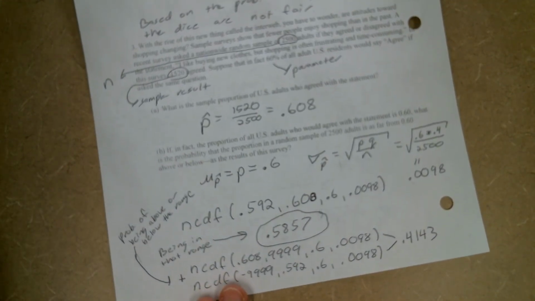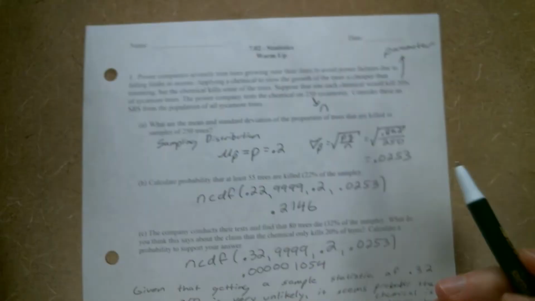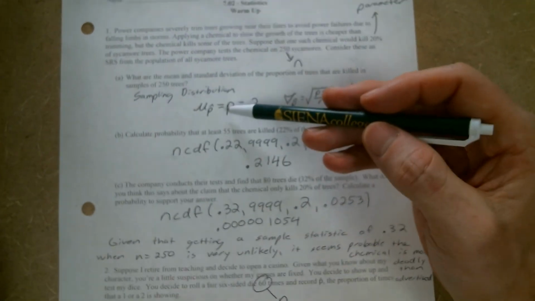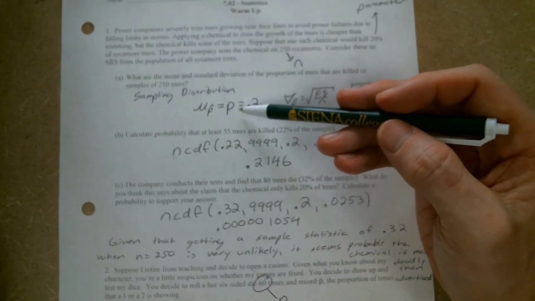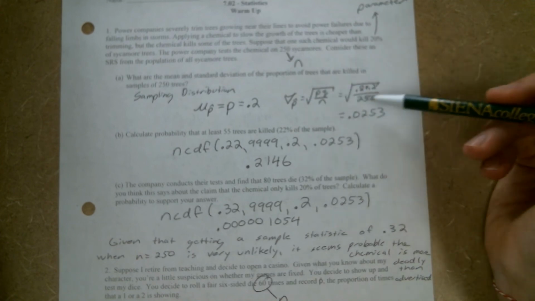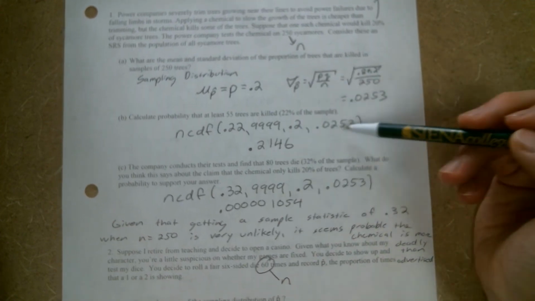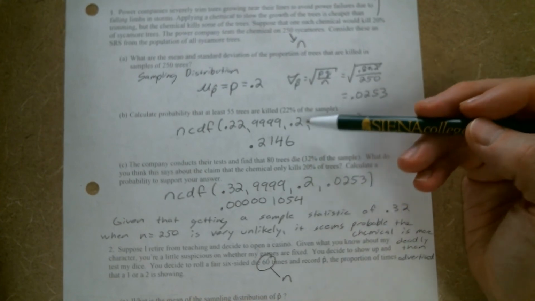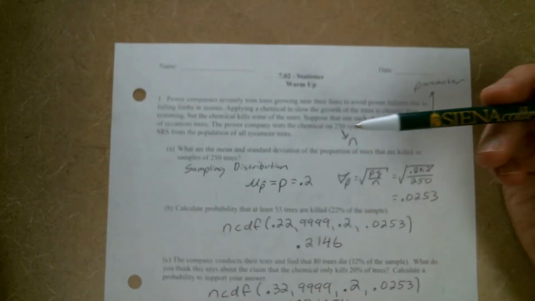So hope this was useful. If you have any questions, just let me know and we'll go from there. But basically, the gist is the same. You find the mean of the sampling distribution, which the problem almost always gives you. You find the standard deviation, which you have to calculate, and then you use both of those in an NCDF to answer a question.